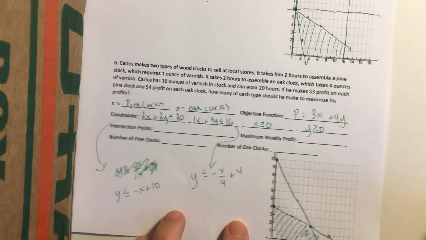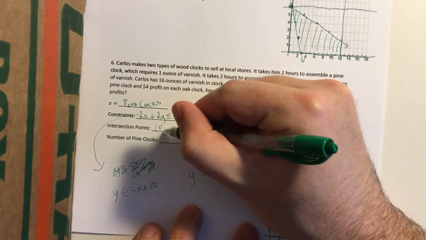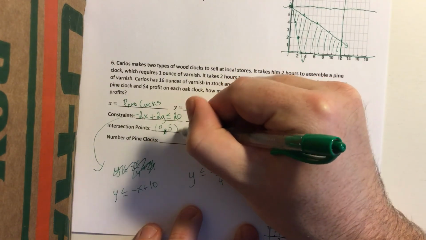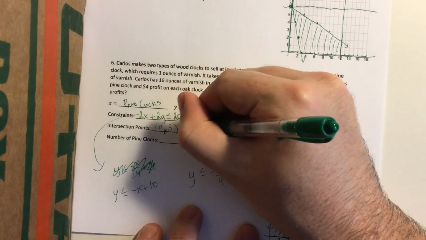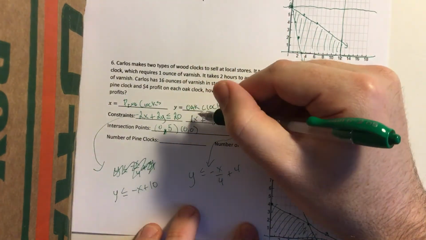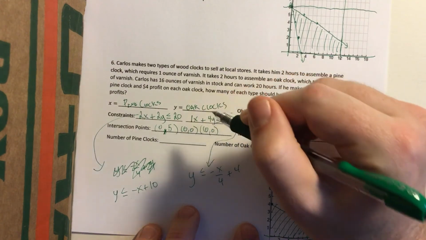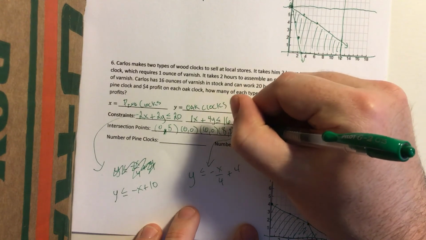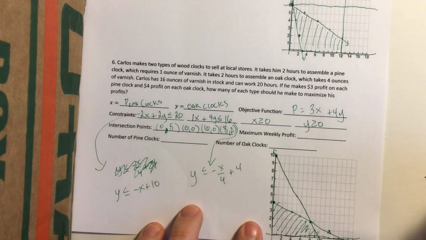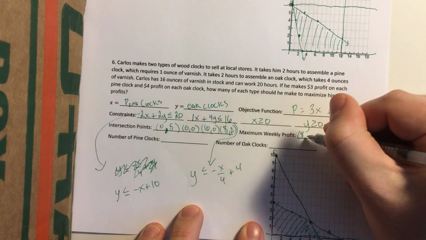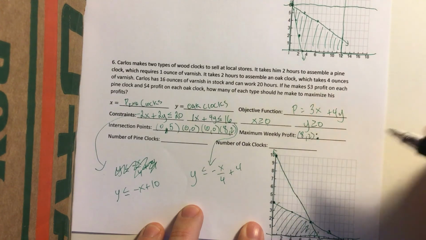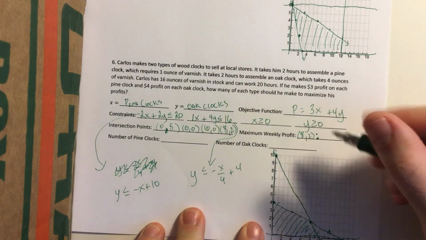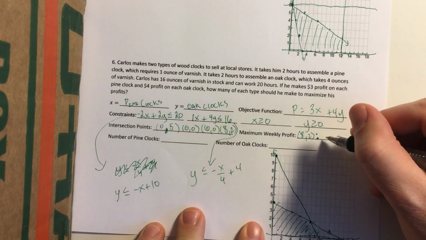All right, our intersection points occur at (0, 5), (0, 0), (10, 0), and (8, 2). Maximum weekly profit, it's either going to be the (10, 0) or the (8, 2). It ends up being at (8, 2). I plug 8 in for x and 2 in for y, we get our maximum profit of 32.